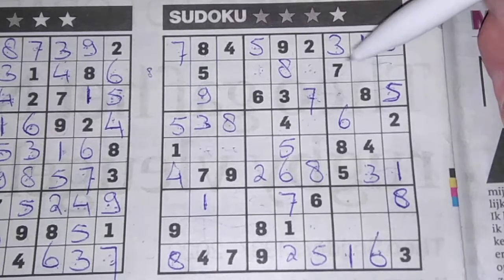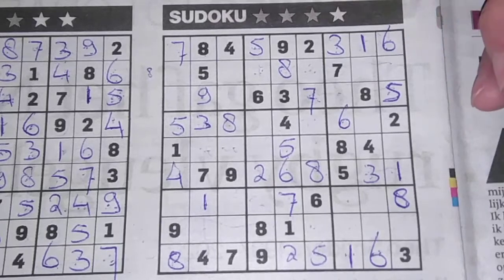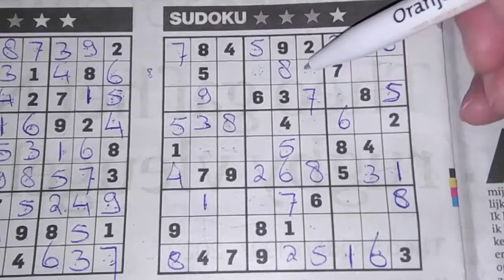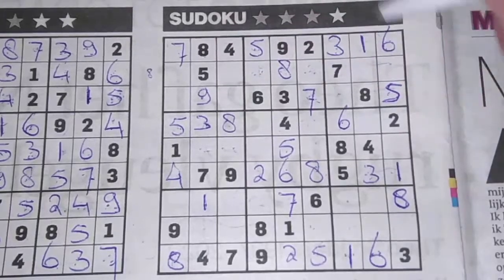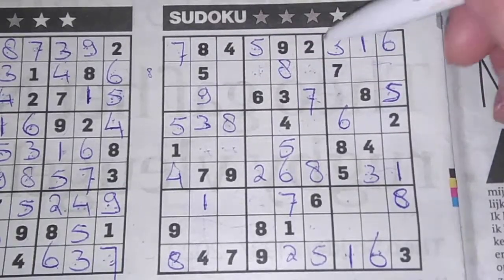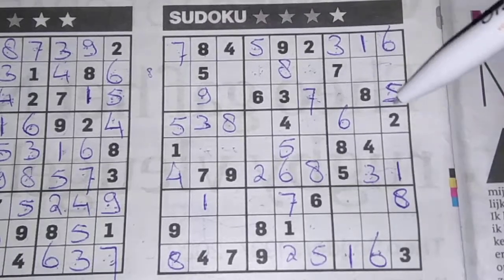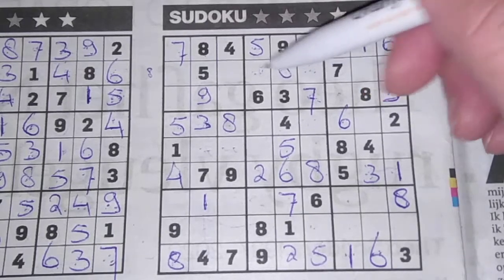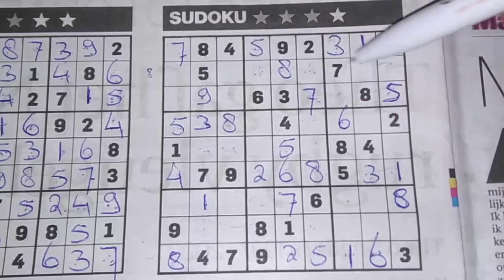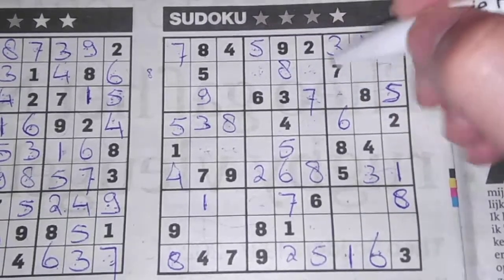4. Here we have 4. Yes, these 2 numbers are the 4 and the 1. Remember that? Because in this big square, we have 3 missing numbers. The numbers are 2, 4, and 9. We have a 4 in this row, so no 4 in these 2 boxes. 1 box left for the 4 should be this one.